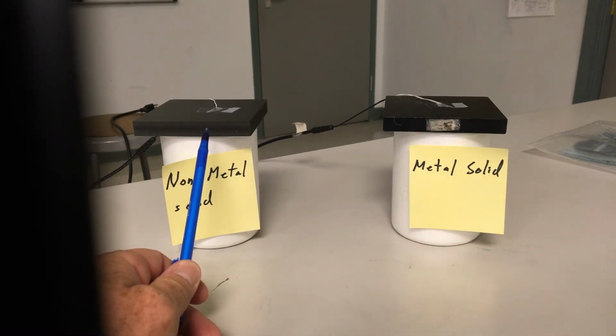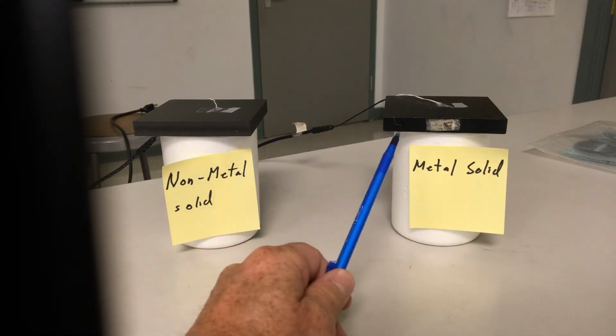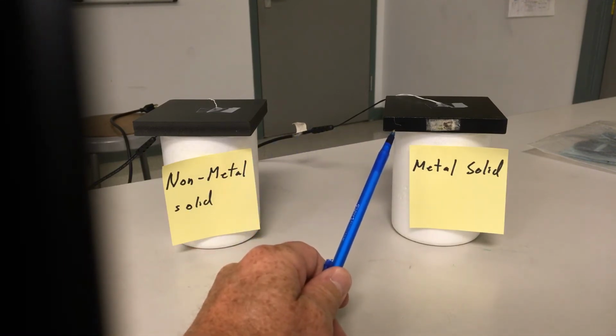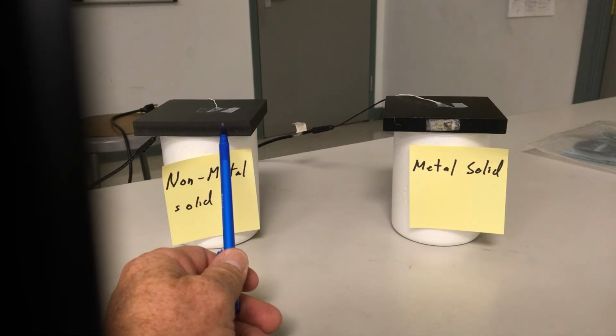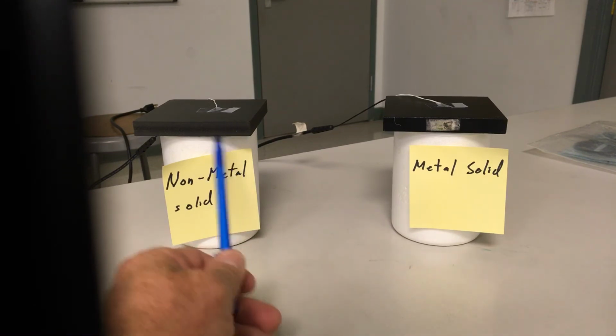Some of you probably have pots and pans at home that have plastic handles. The reason you have those is so you don't burn your hand, because the heat from the handle can't go through that plastic very easily.